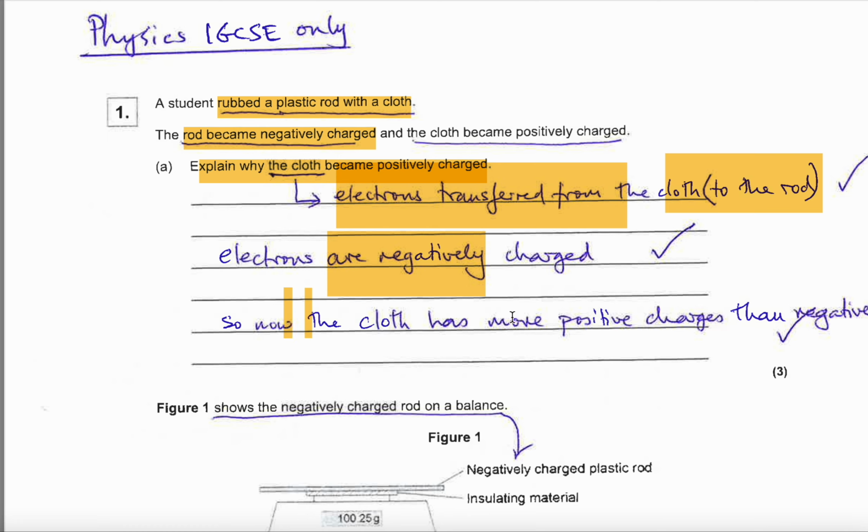So that's what they want you to do. They want you to say the cloth has more positive charges in total than negative. Again, that shows you understand that transfer of electrons is the only way. That's how you get the 3 marks.